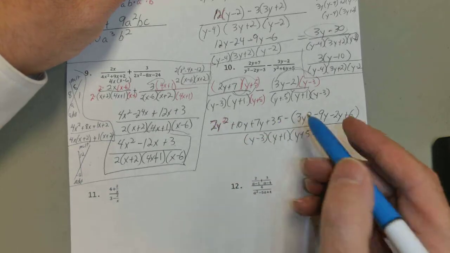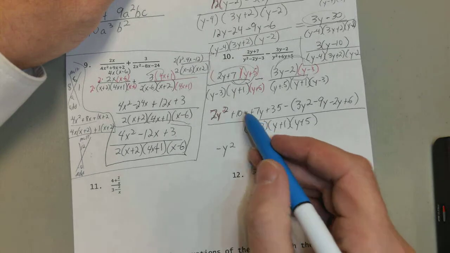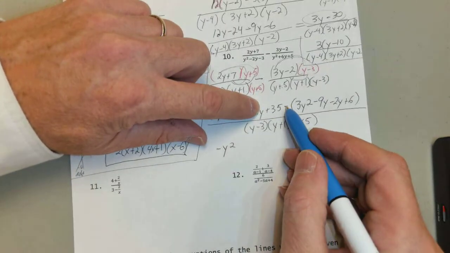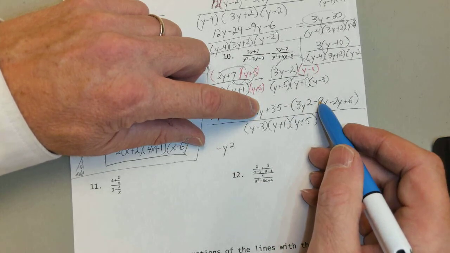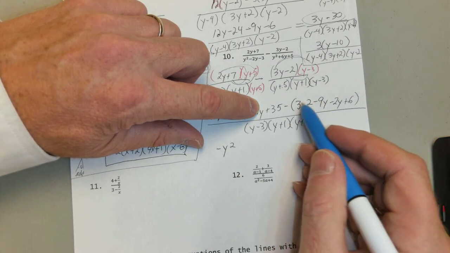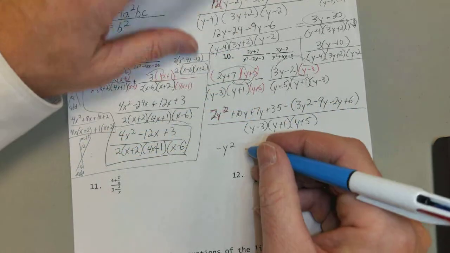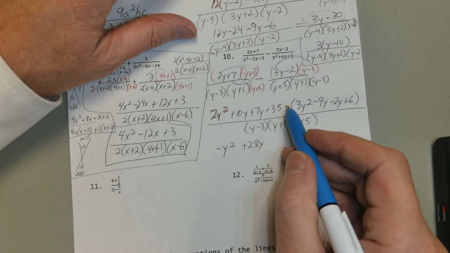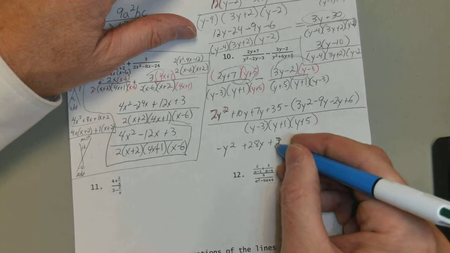2y squared minus 3y squared. That is negative y squared. 10y plus 7y, that's 17y minus negative 9, that's plus. So plus 9y, 17y plus 9y is 26y. 26y plus 2, that's plus 28y. 35 minus 6 is 29.